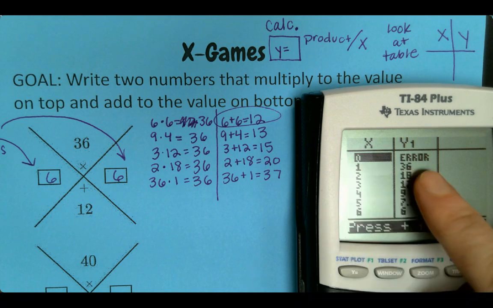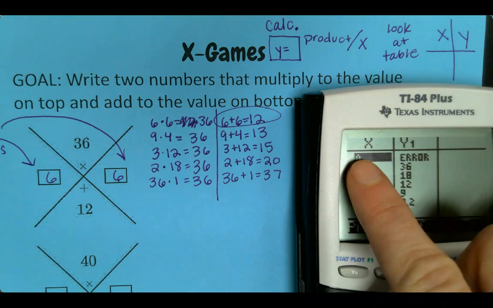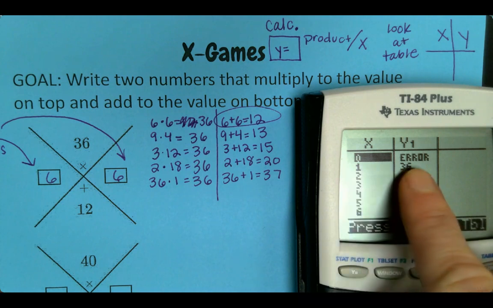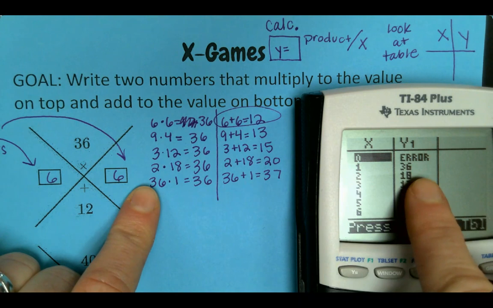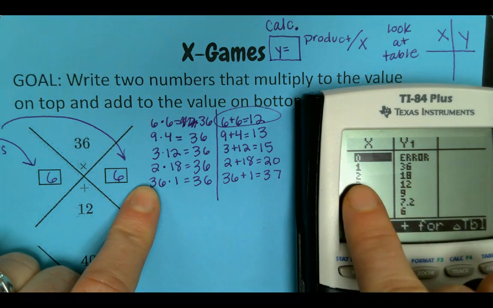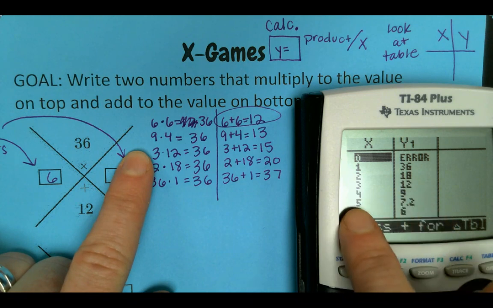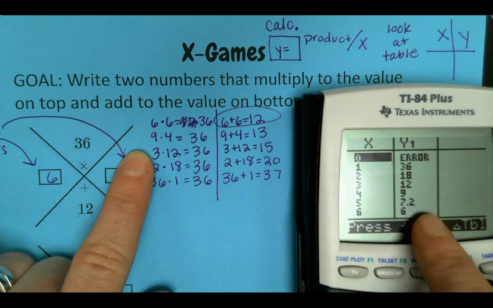The first one's an error because zero is not a factor, so you can't divide. But everything else are factors. Look, 1 and 36. See how we have that one? 2 and 18. 3 and 12. 4 and 9. We wouldn't use anything with a decimal, so that's why 5 doesn't work, and we don't have it listed in 6 and 6.